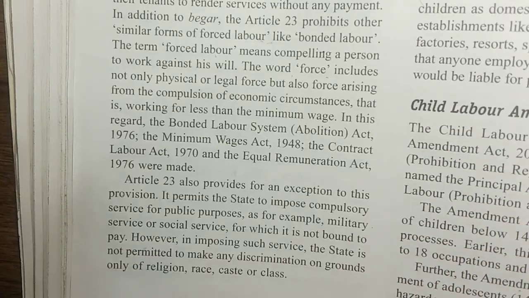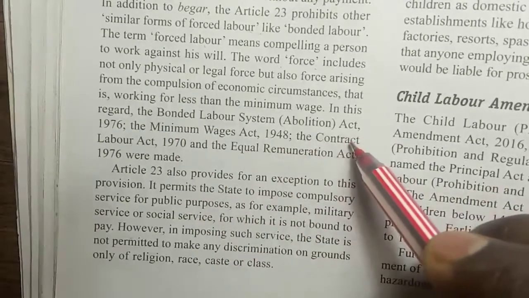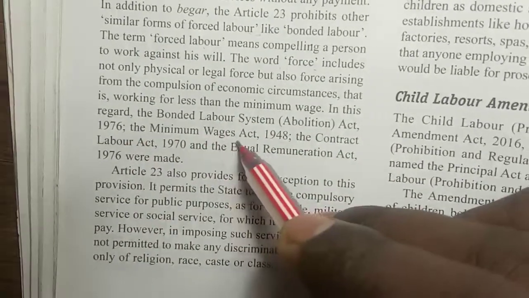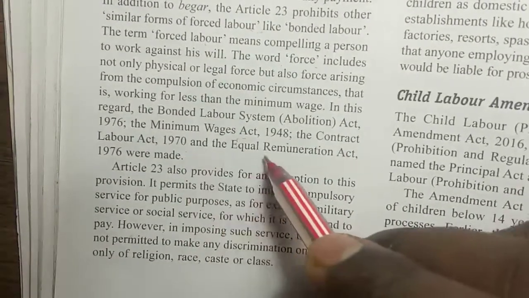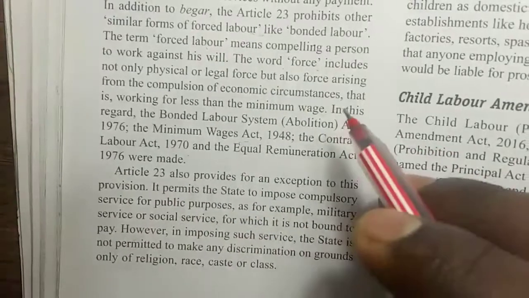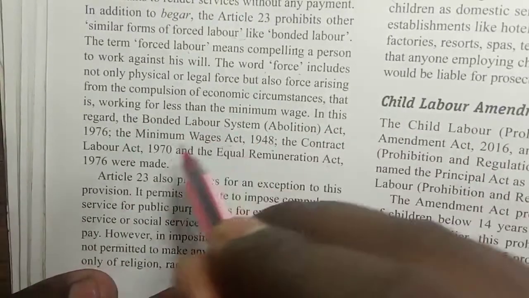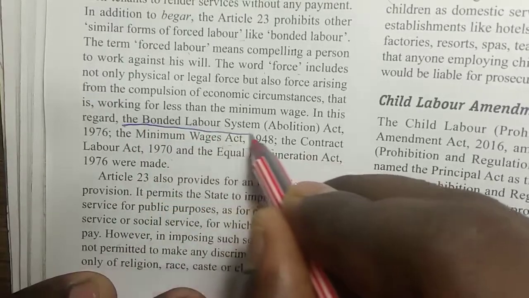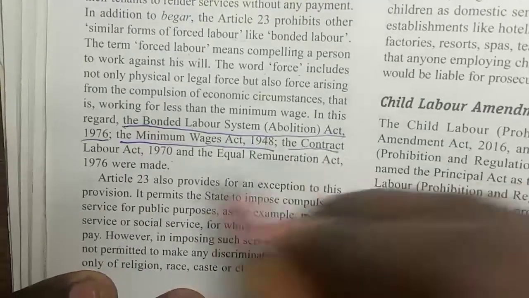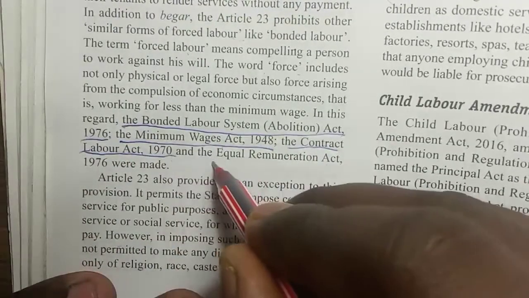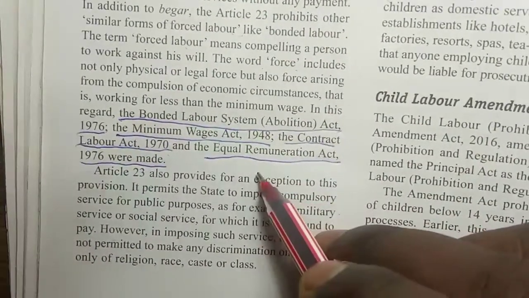In this regard, there are four acts made in support of this: the Bonded Labor System Abolition Act 1976, the Minimum Wages Act 1948, the Contract Labor Act 1970, and the Equal Remuneration Act 1976 were made in support of Article 23. So, firstly, we underline these acts. You must remember these acts.